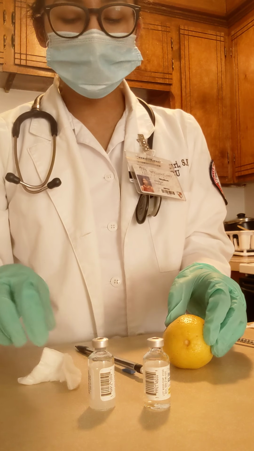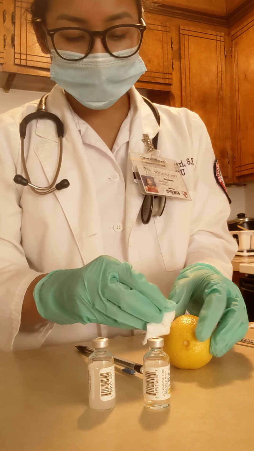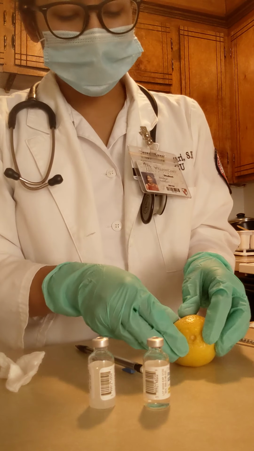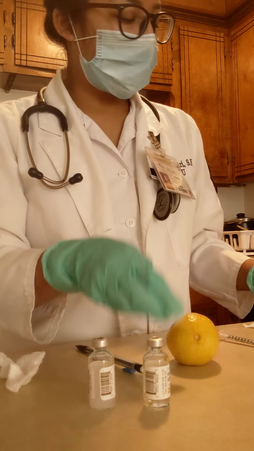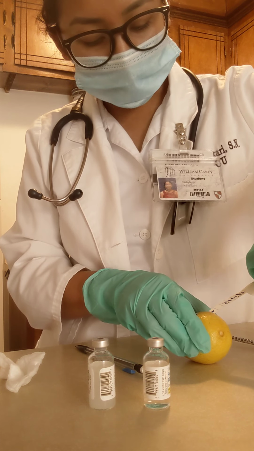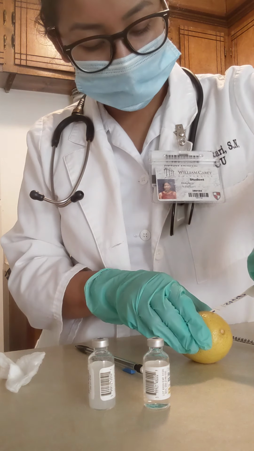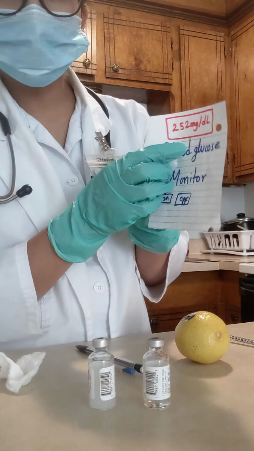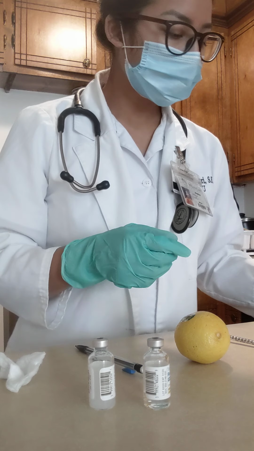Now I will discard the first blood that I got from the prick, and now I will squeeze his finger a little bit to get more blood, and then I take that blood and put it on the strip. I'll make sure that the blood has wicked the strip, and I got a reading on my monitor. The reading is 252 mg per dL.